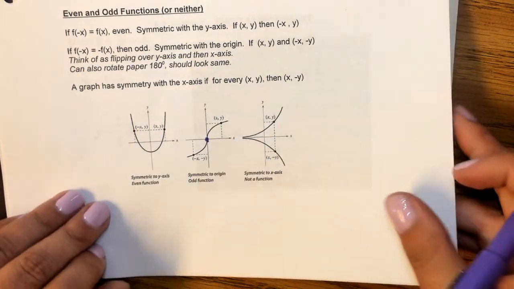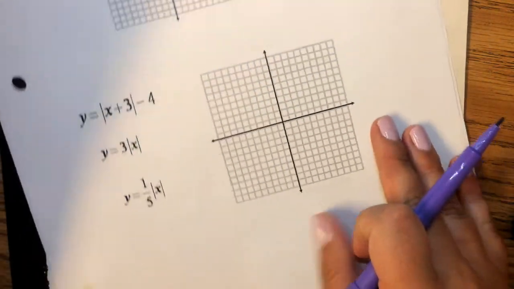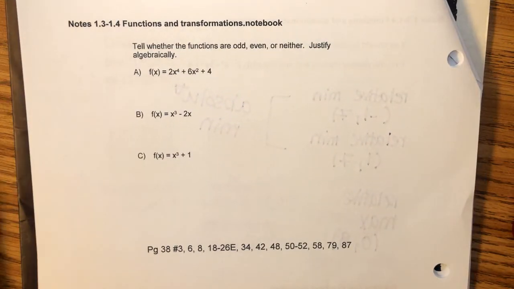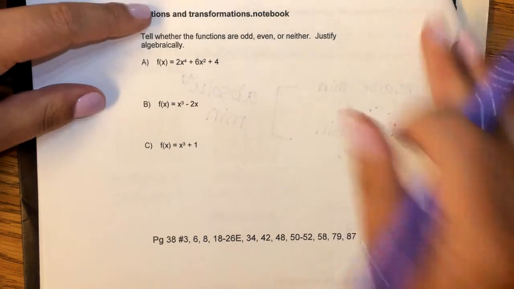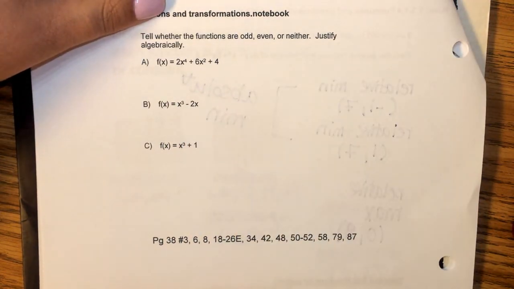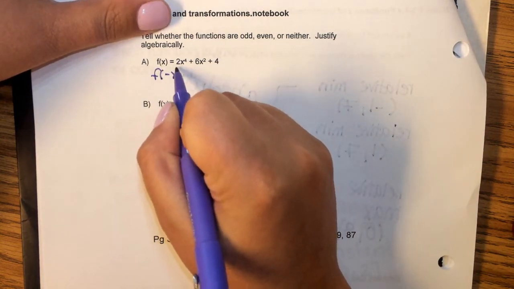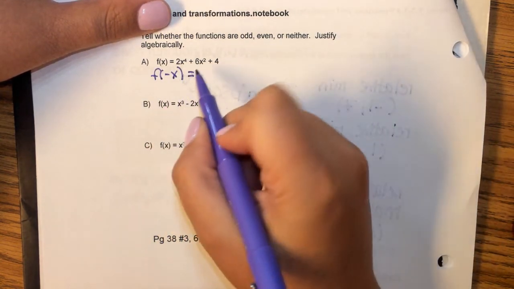So let's try a few examples together. Alright, so we have the first one, f of x is 2x to the fourth plus 6x squared plus 4. In order for us to determine if it's even, odd, or neither, we have to substitute in negative x everywhere that we see a positive x.